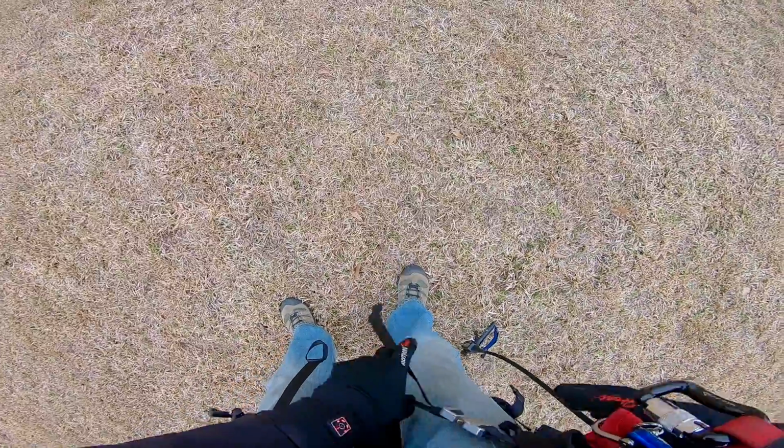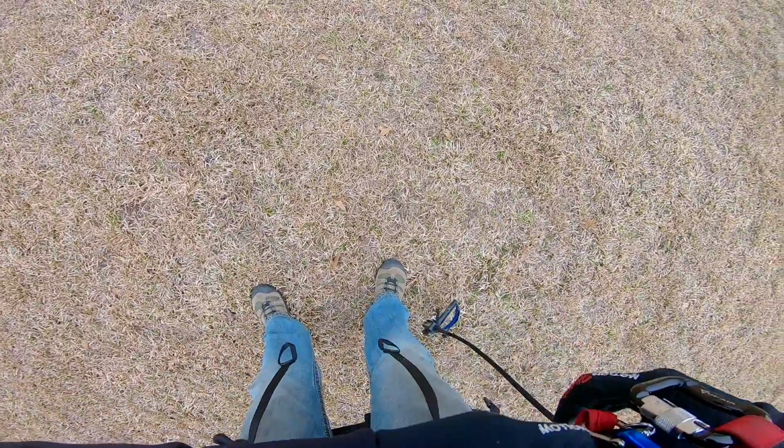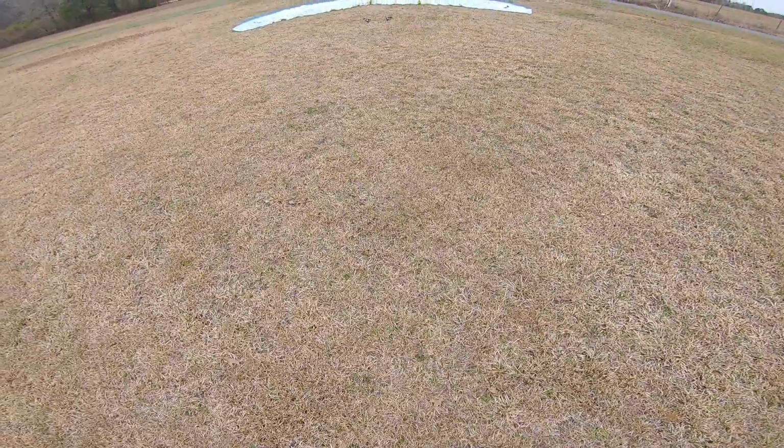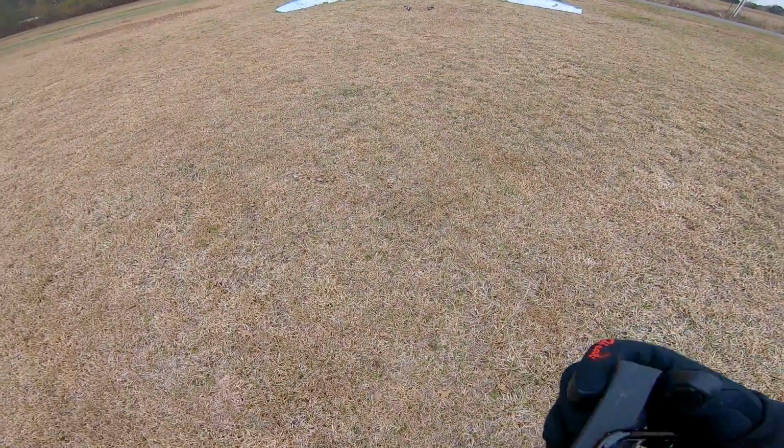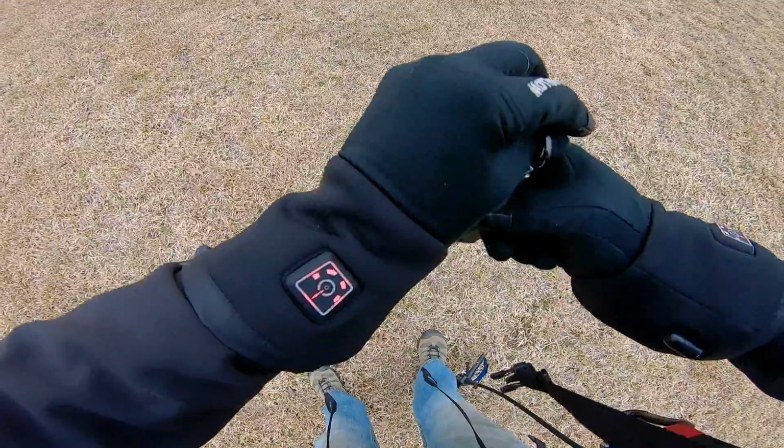This is how it sounds at idle on the ground, in case you're wondering. Sounds good, doesn't it? Because I've already done this test and I know. Stupid gloves. This is why I didn't really want to go. It's because I had to put gloves on. Wearing gloves sucks when you're trying to do this stuff.